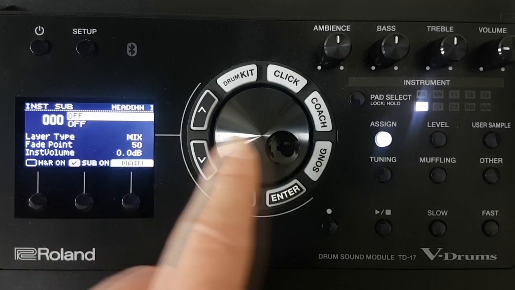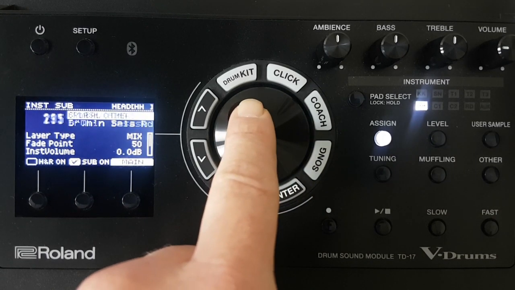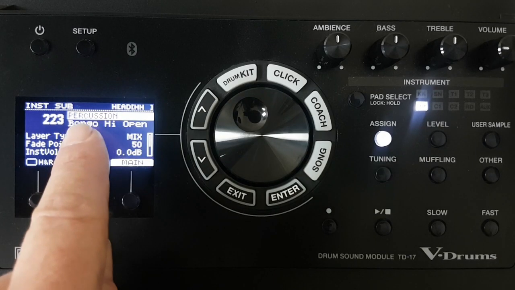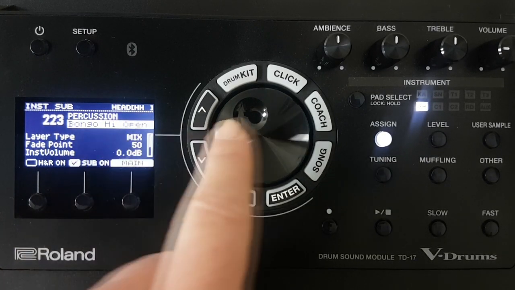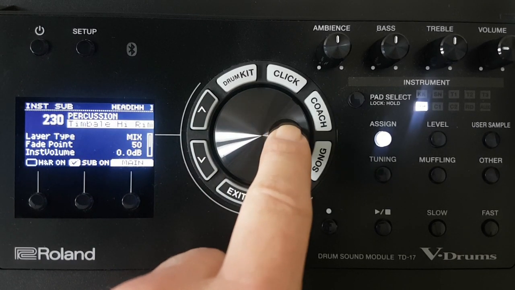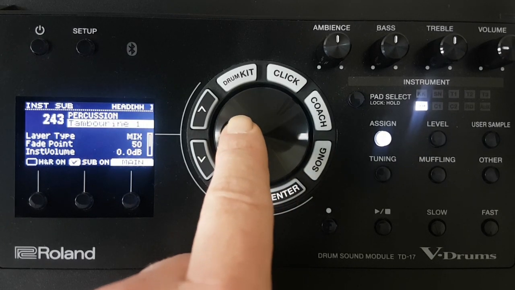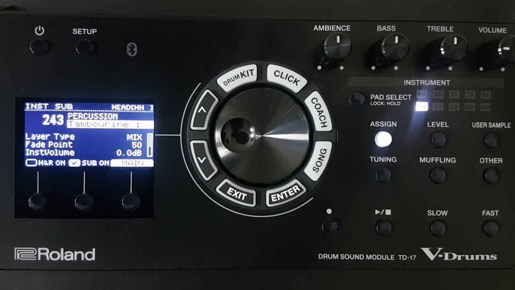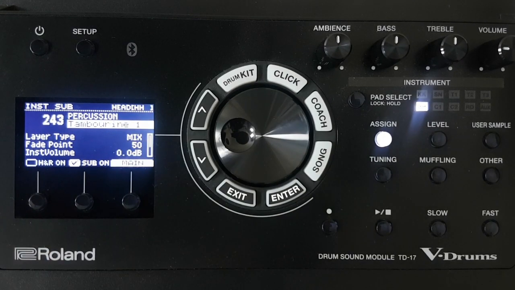And then up here I'm going to go to the percussion within the TD17 module. Then if you come down, you can select one of the percussive sounds within the percussion category. So I'm going to come to tambourine 1. So now when I hit the head of the hi-hat, I get the tambourine and the hi-hat, because it's currently by default on mix.